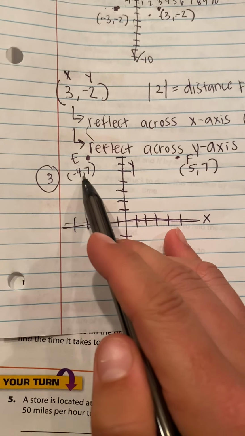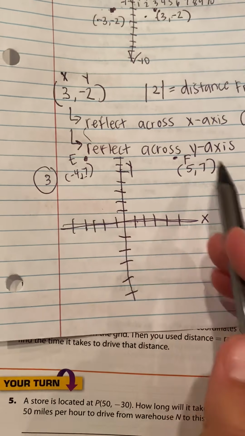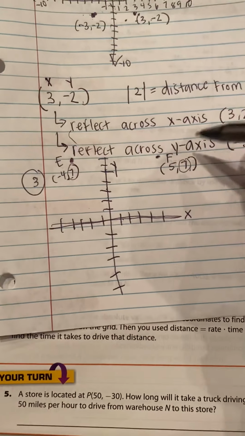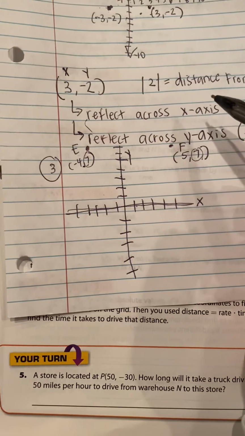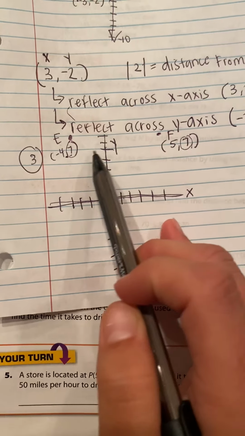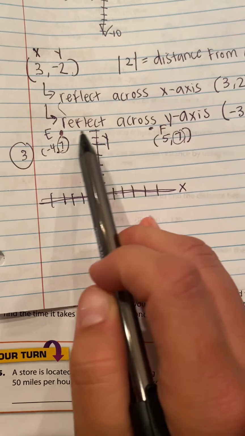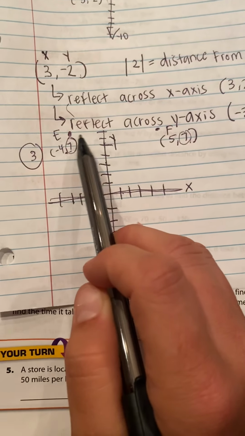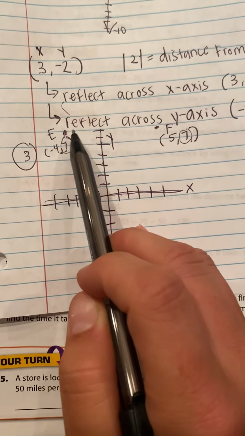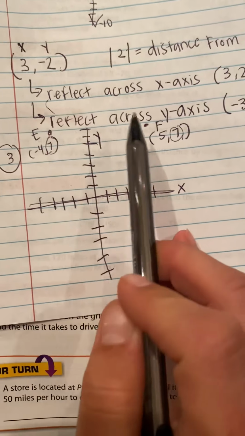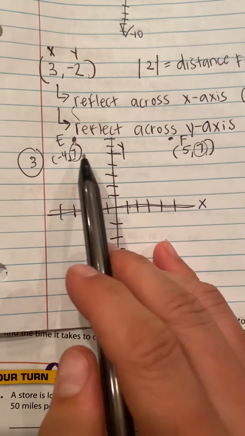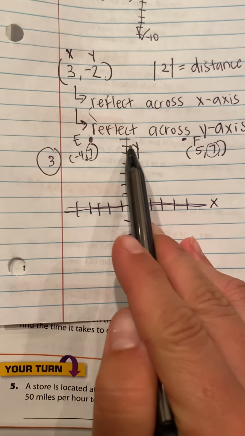Now, as you can see, what do you notice about their coordinates? They have the same Y coordinate of 7. That's because they're on the same plane. They are both right here on the 7. All we're doing is traveling across because our X changed. So we just want to know how far from here to here. We're not moving left or right or up or down. We're just going across.